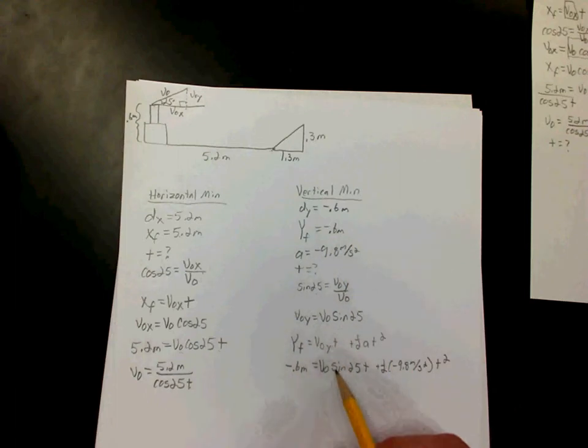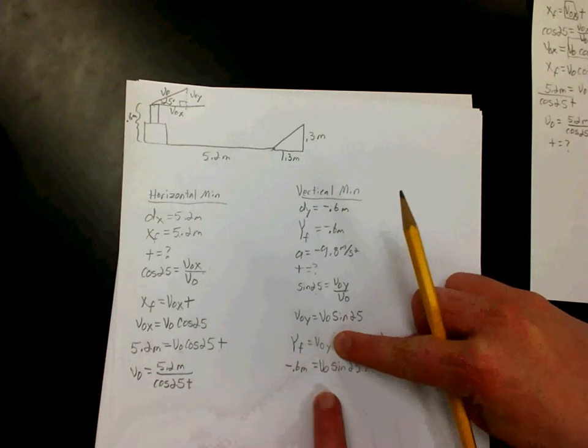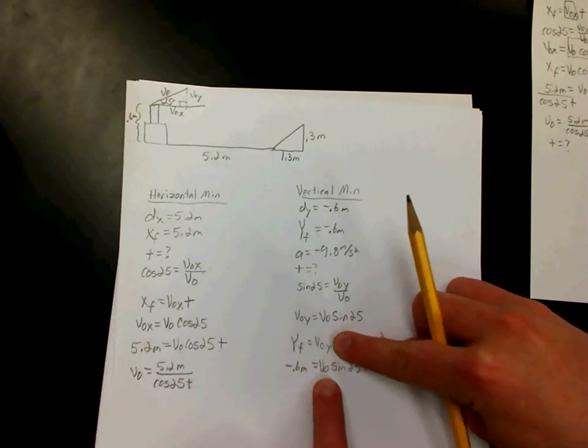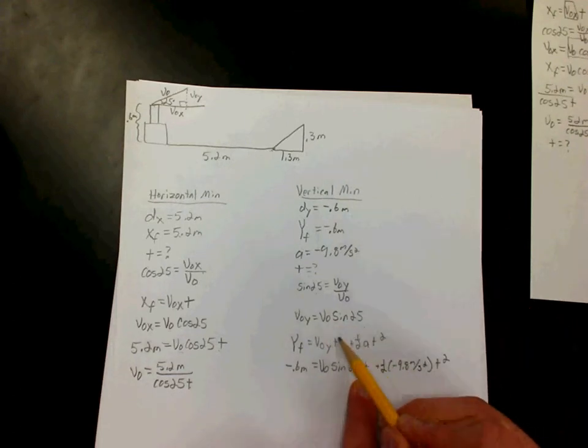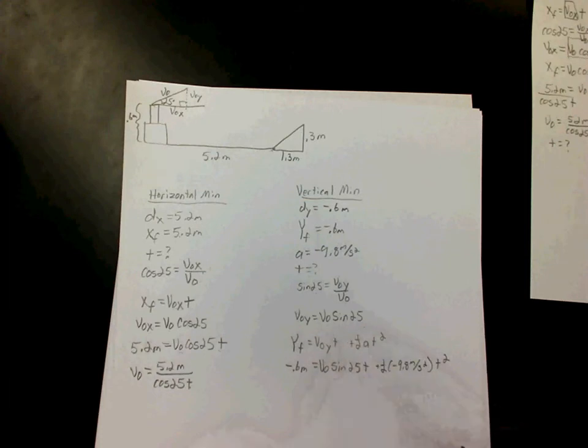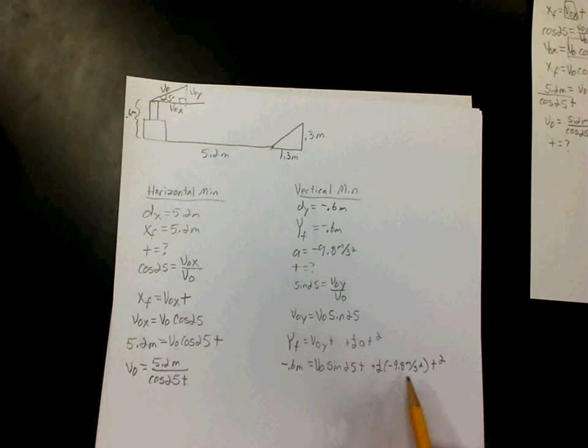My initial velocity in the y direction, I solved for: it's the initial velocity times the sine of 25. So initial velocity y is going to equal my initial velocity times the sine of 25 times time, because there's my time right there. A lot of substitution here. Then I add my half of acceleration, which is gravity, times time squared.